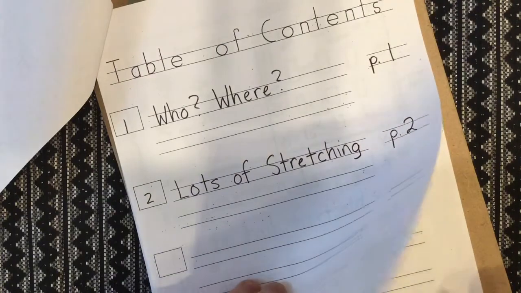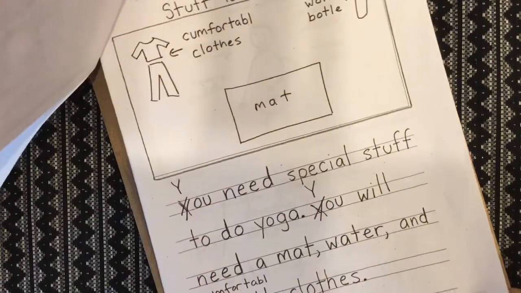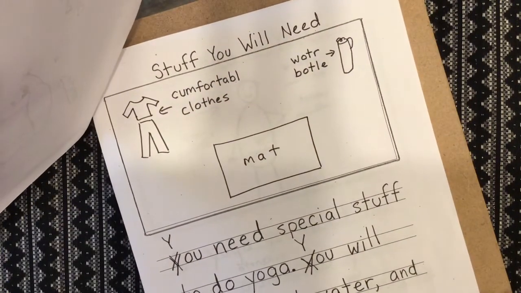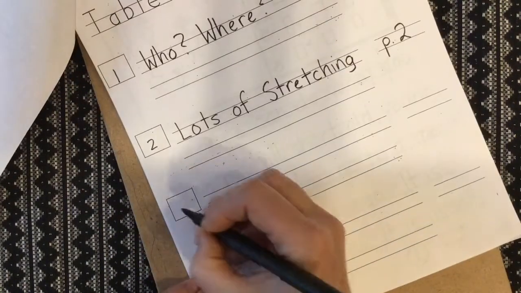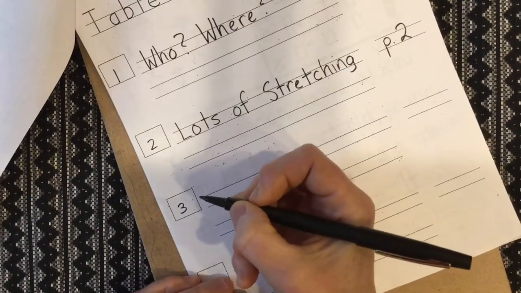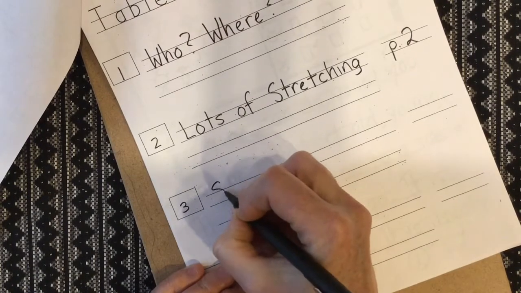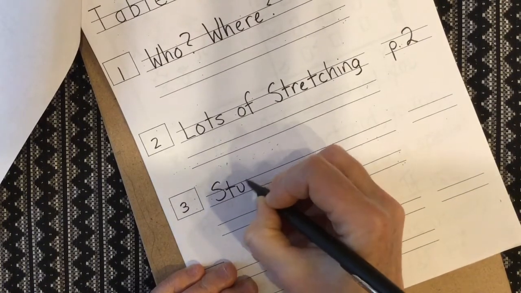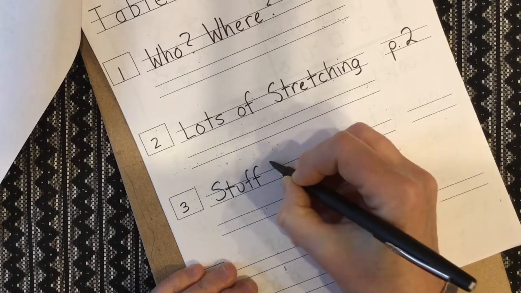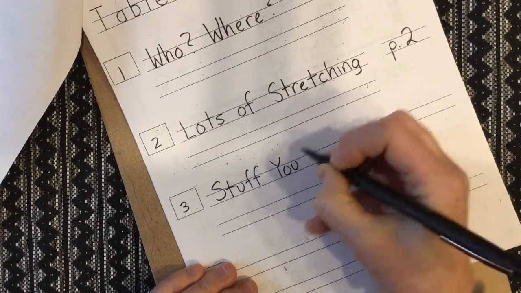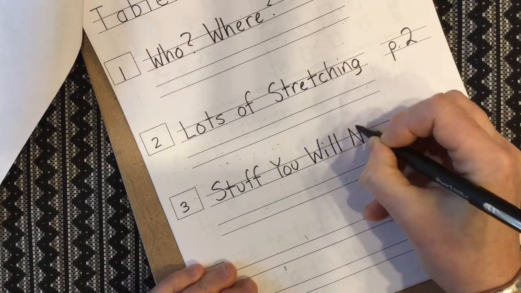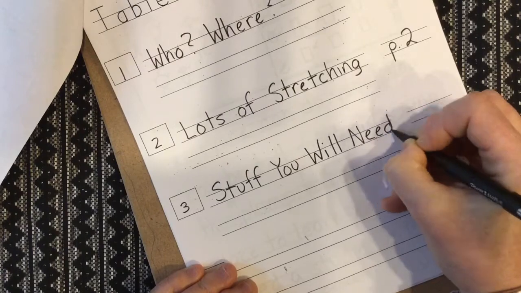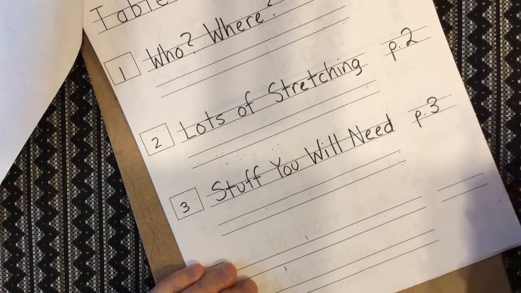Okay, what's on page 3? Let's take a look. Oh, this was about stuff you will need. So that's going to be page 3. It also is like chapter 3, right? So far my chapters each only have 1 page. And I'm going to write the title. Stuff you will need. And that's on page 3.